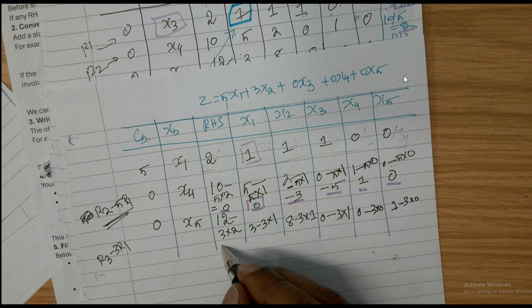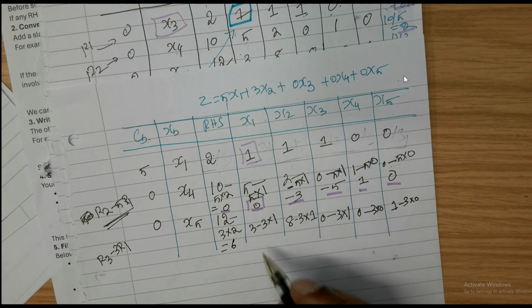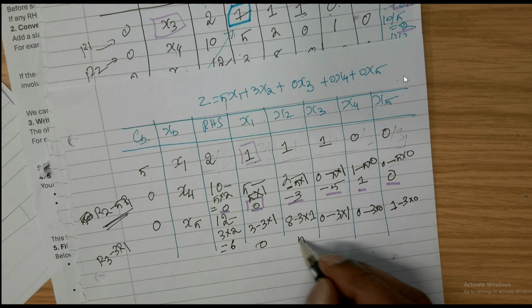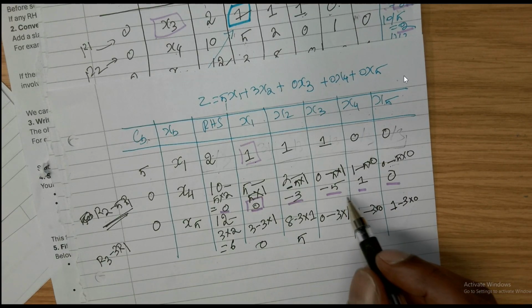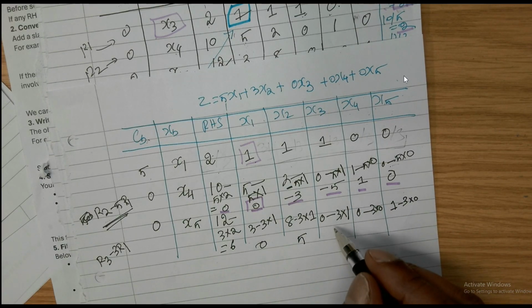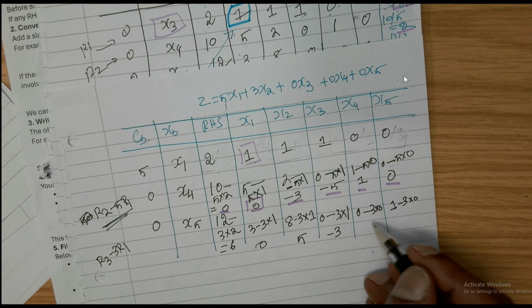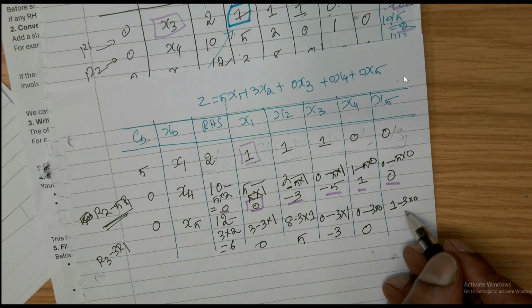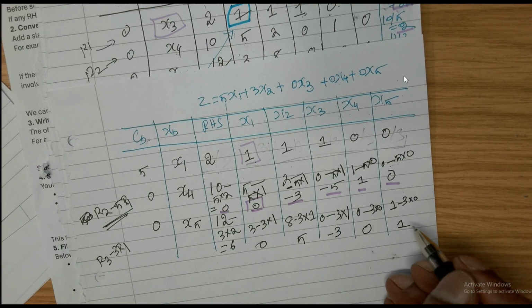So this should be equal to 12 minus 6, that's 6, and 3 minus 3, 0, 8 minus 3, 5, 0 minus 3, minus 3, and then 0 minus 0, 0, 1 minus 0, 1.